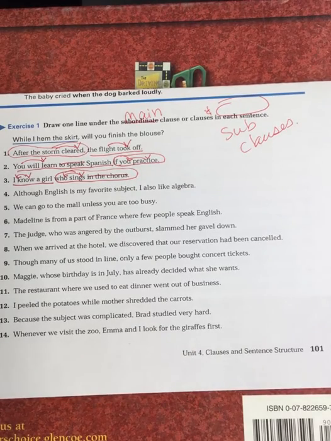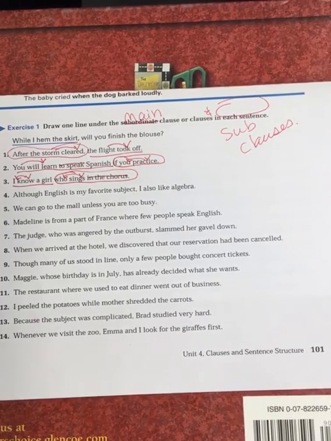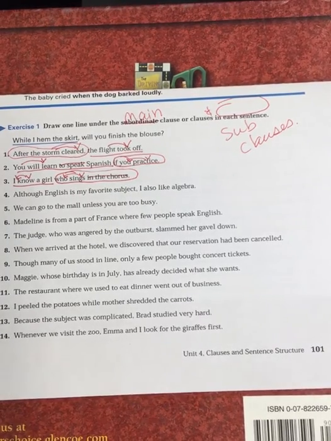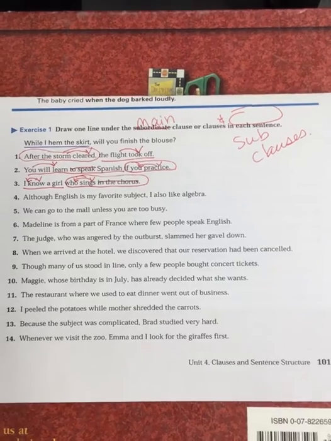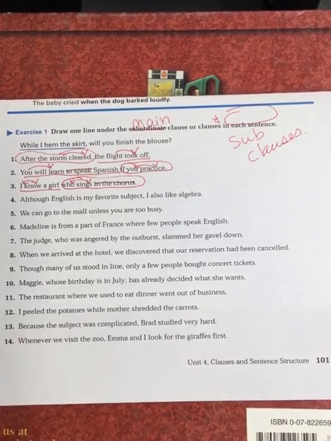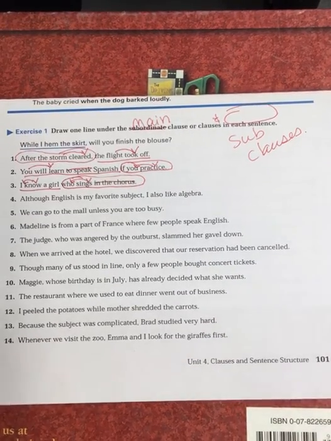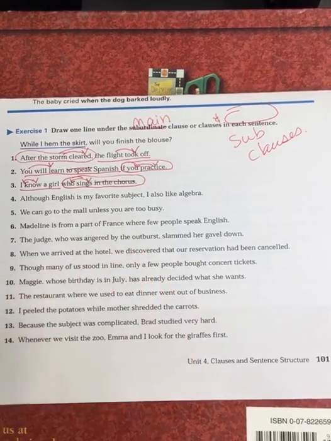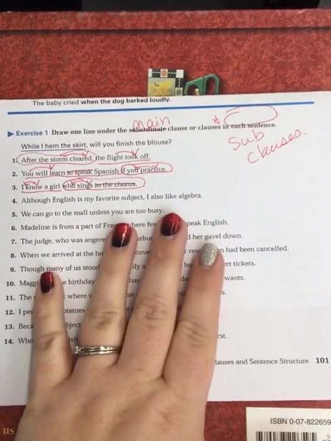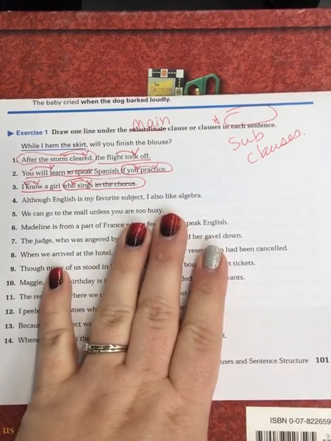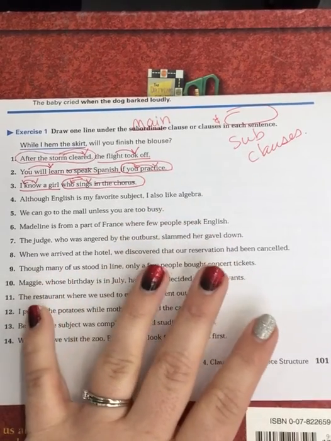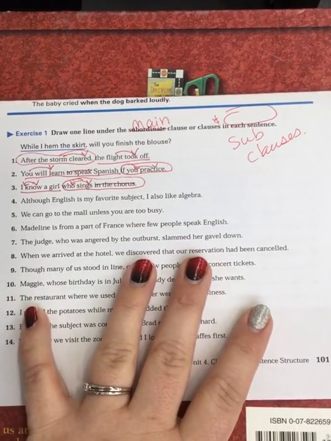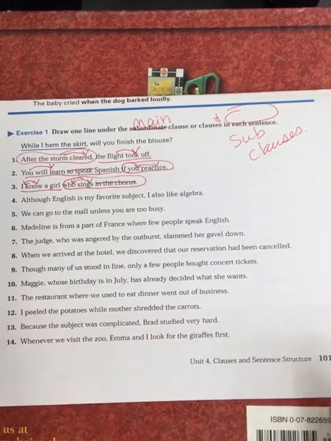Okay, day number 2, subordinate clauses. On Friday, it's so weird we had school on Friday, right? I keep saying Thursday. But anyway, on Friday we started this worksheet and did the first 3 sentences, then the bell rang and we were done for the week. Today, we're picking it back up.